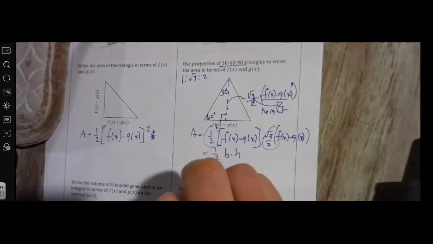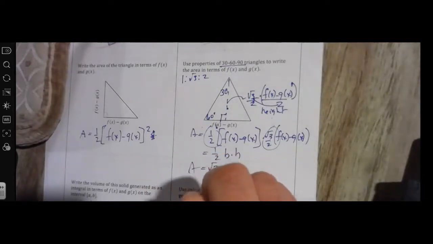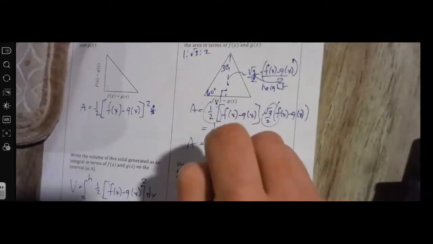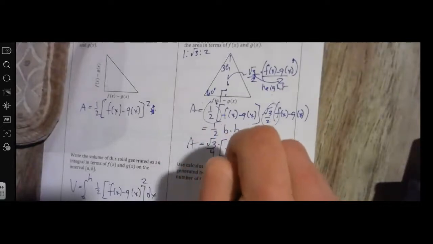So this obviously equals 1/2 the base times the height, just to make it clear. And so if we clean up all your constants right there, you're going to get radical 3 over 4 times f of x minus g of x squared.